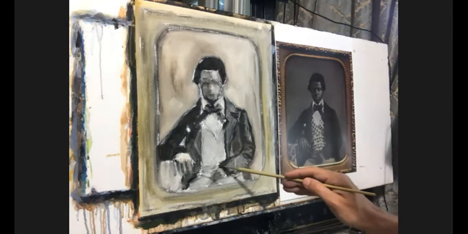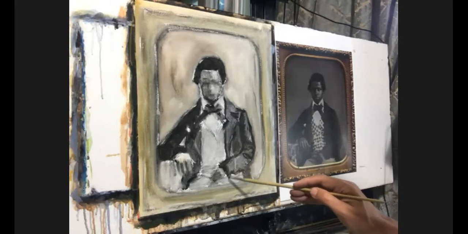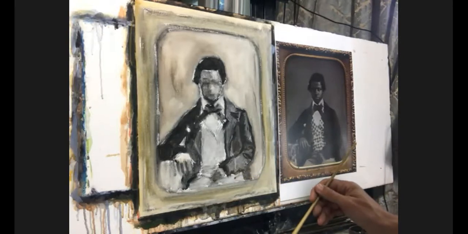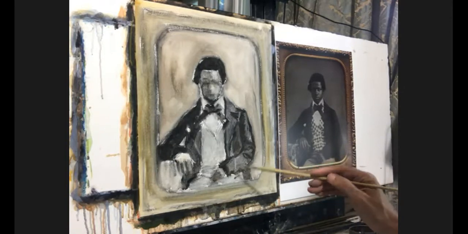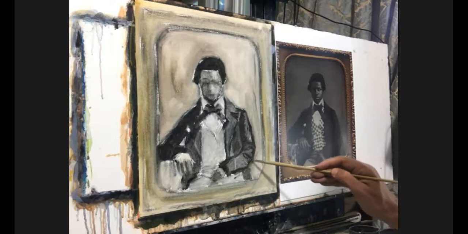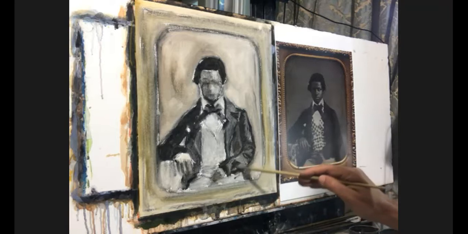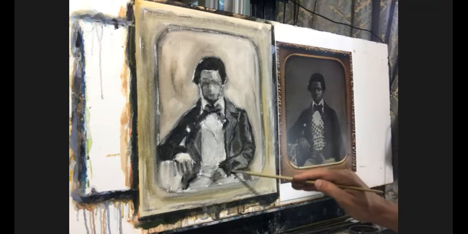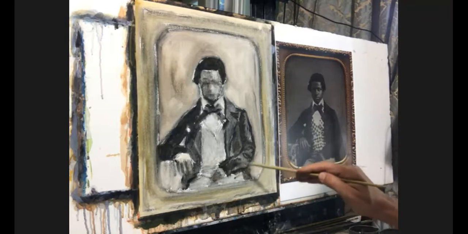I'm just going back to business owners, educators, intellectuals, writers, and just other kinds of people. So there is a great significance to these first African-American photo studios.